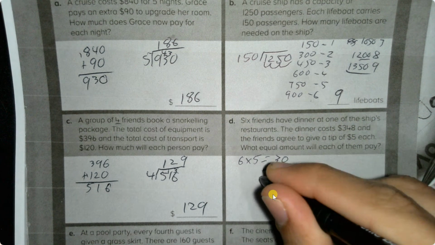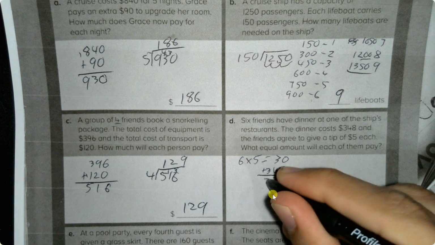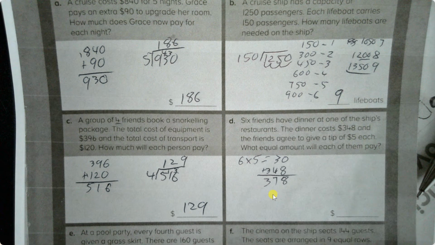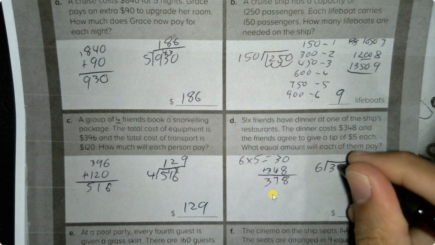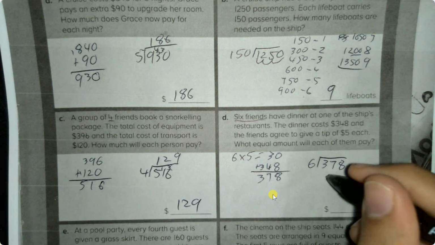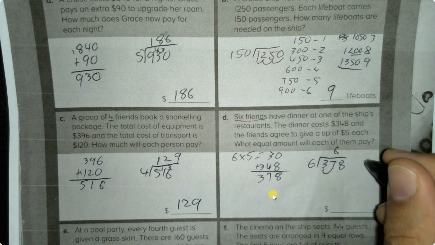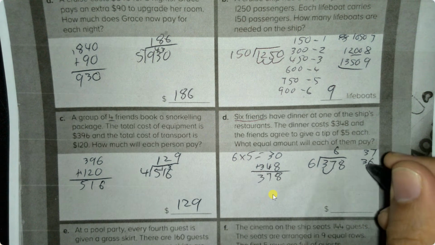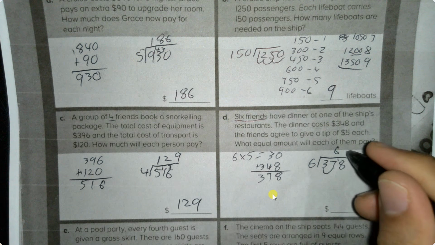So that's my tip at the top. The second thing is how much the food costs. Add them together, and that's how much everything costs in total. Then I've just got to divide that by the 6 people that we have, because we've got 6 friends. 6 into 3 doesn't work. 6 into 37, I know that 6 sixes are 36. The difference between 37 and 36 is 1, the 1 remainder. 6 into 18 is 3.